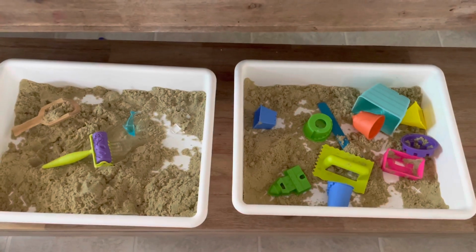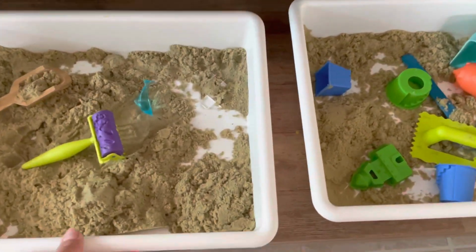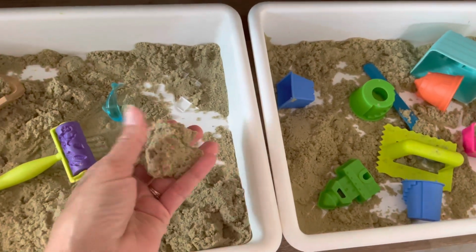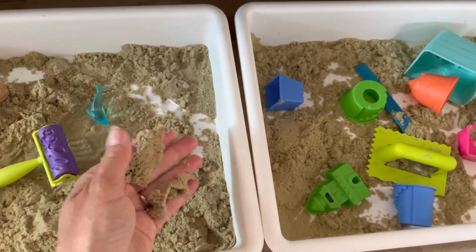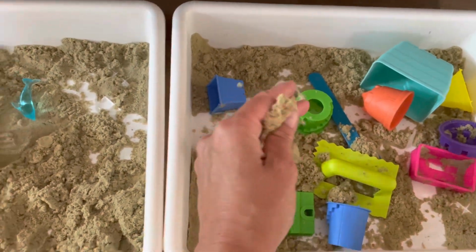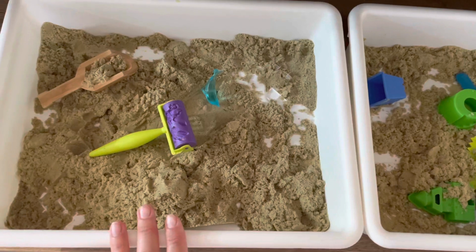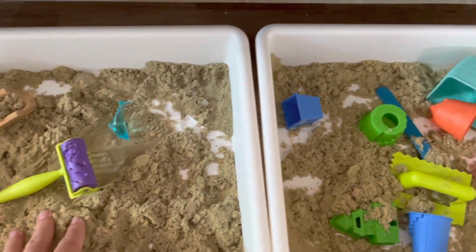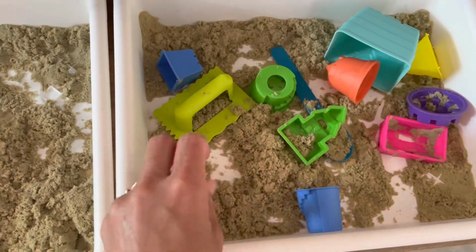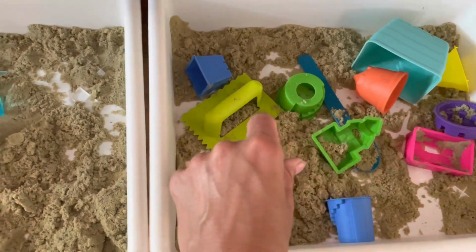Okay, one more thing I'll show you that I will do for sensory throughout this week is Kinetic Sand. So I have these 2 bins of Kinetic Sand. That way 2 kids can kind of play on their own instead of all being hovering over one bin, even though we do it that way sometimes. These need to be mixed up a little bit better, but this is basically just like playing in the sand, making sand castles, that kind of thing.